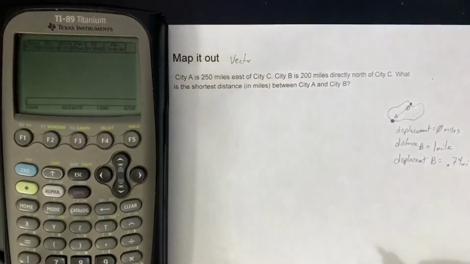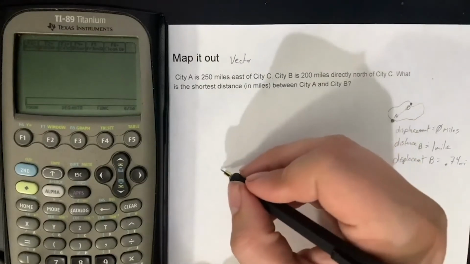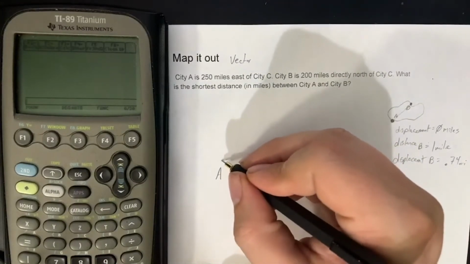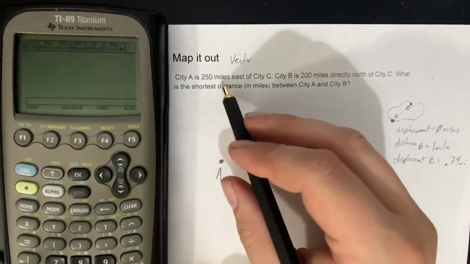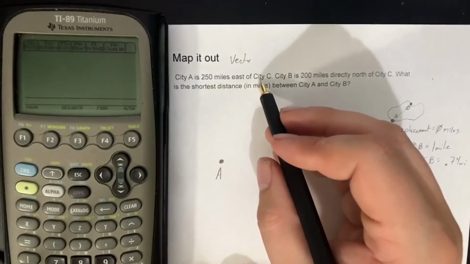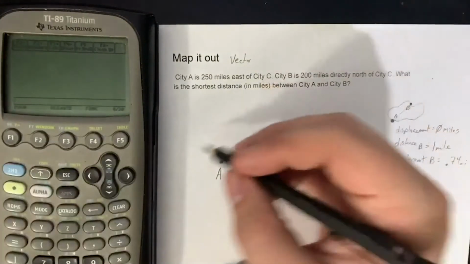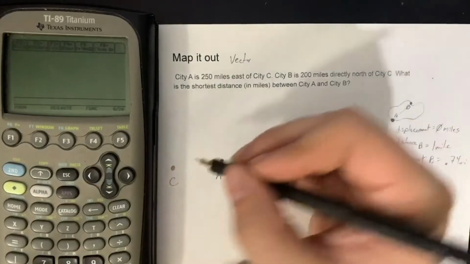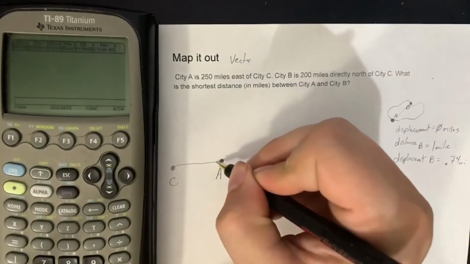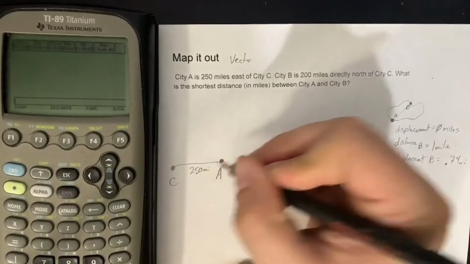So in this problem, we're seeing that city A is 250 miles east of city C. So we're basically saying that city C is directly east, and that is that 250 miles.